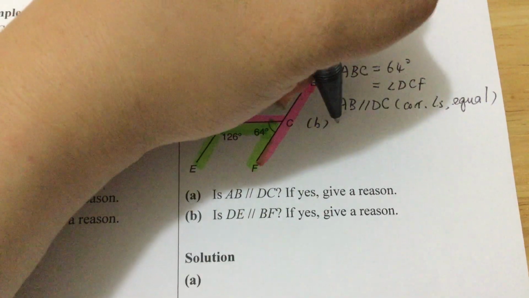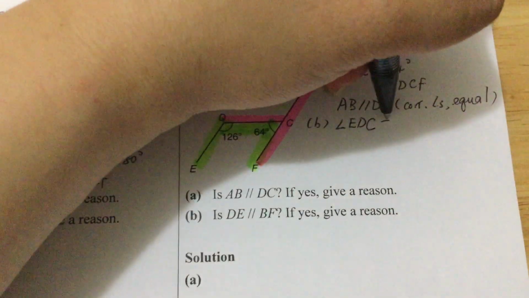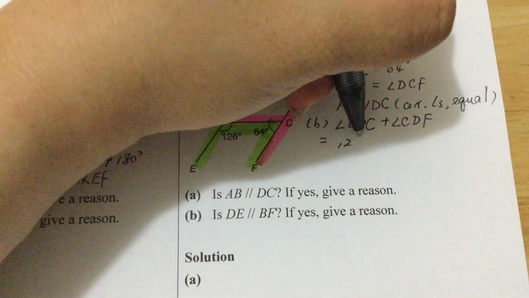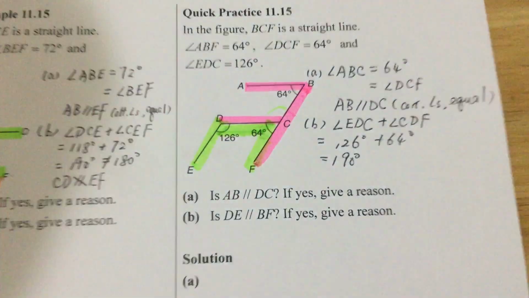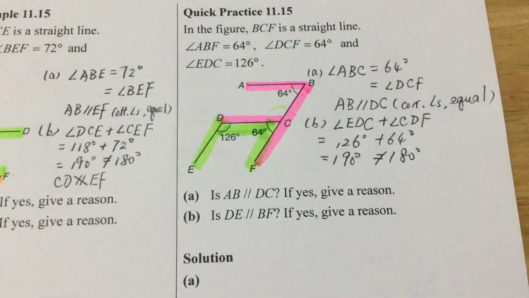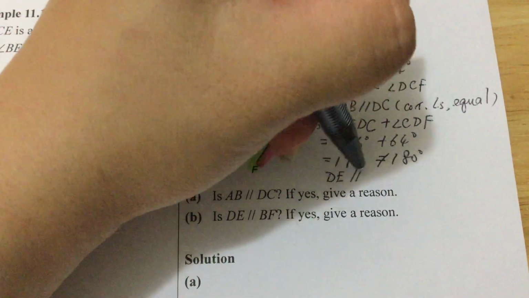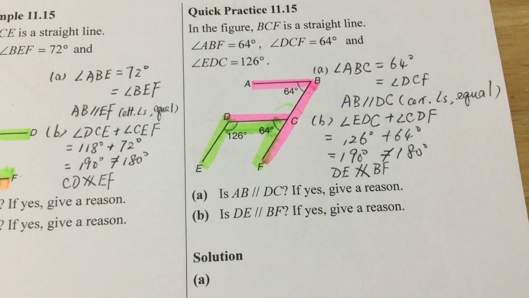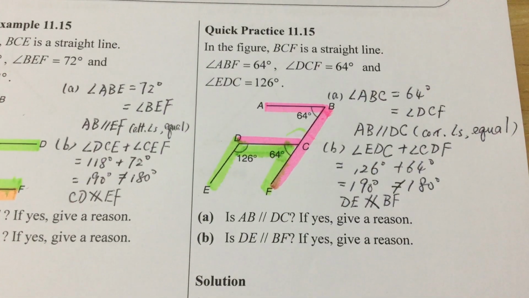Unluckily, you will find that they are not equal to 180 degrees. In part B, angle EDC plus angle CDF is equal to 126 degrees plus 64 degrees. Once again, this is 190 degrees. Sometimes I will make it 170 also. It is not equal to 180. So we can say DE is not parallel to BF. Now this is part B.